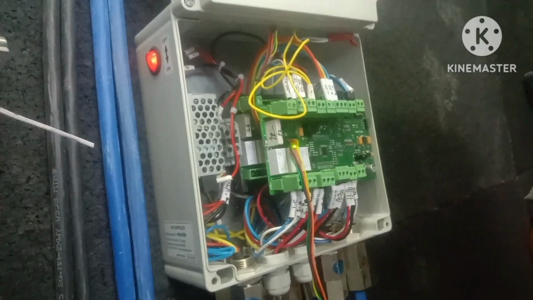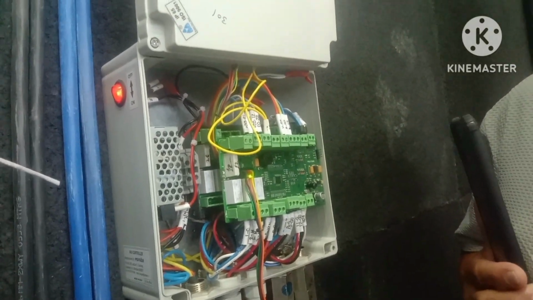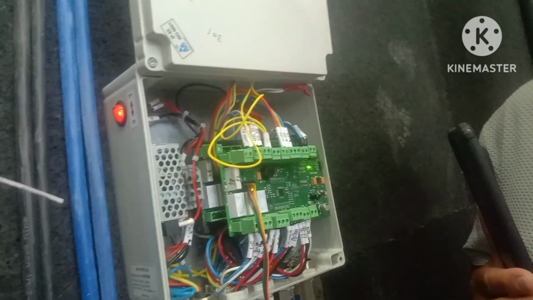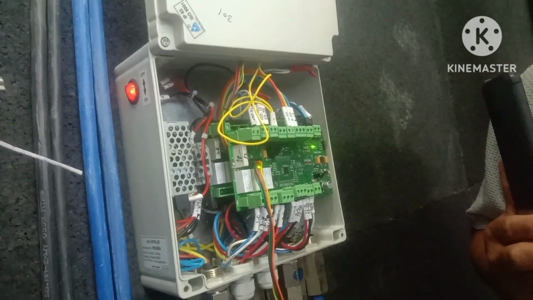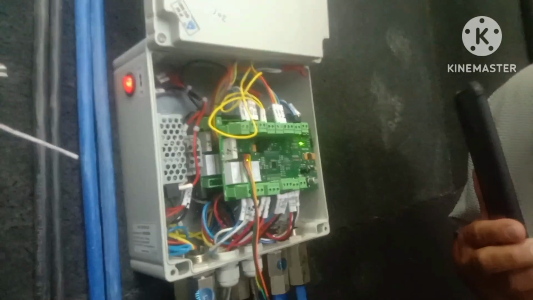If you have installed a new controller, and even though the new controller is working perfectly, still you will not be able to see the data in the SCADA unless and until you have assigned the same dip switch number as in the previous one.